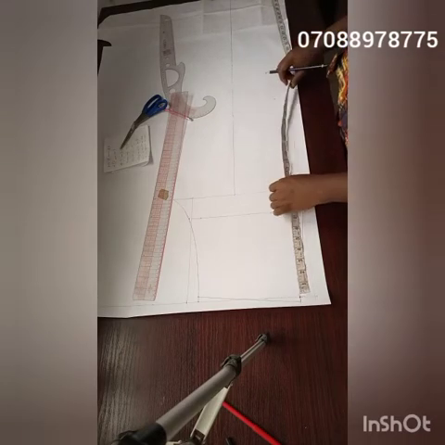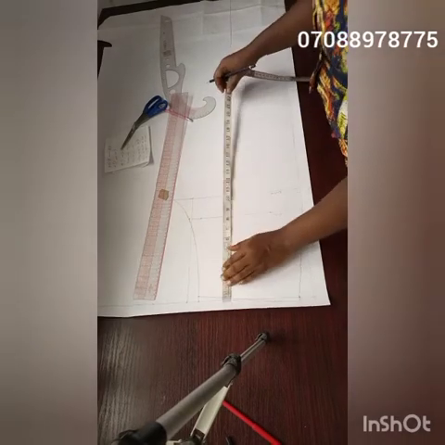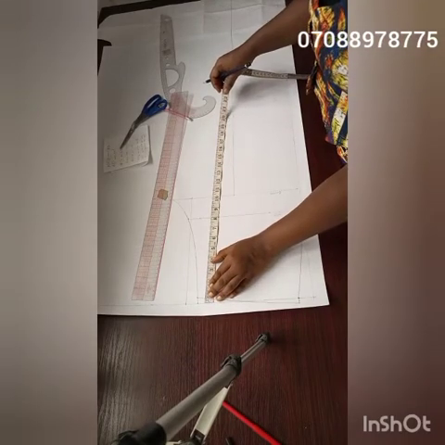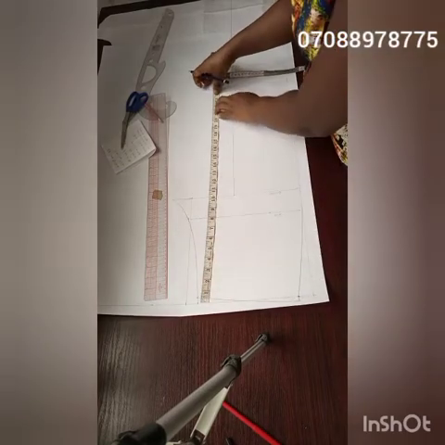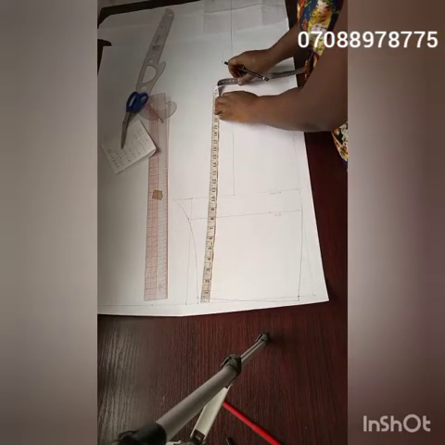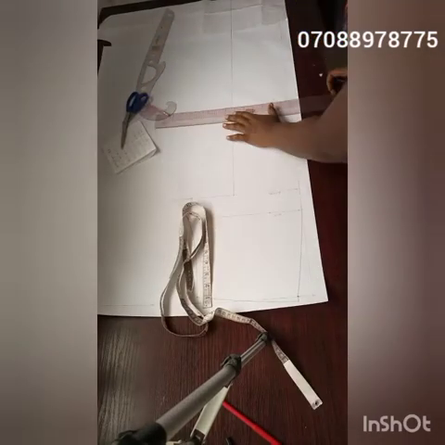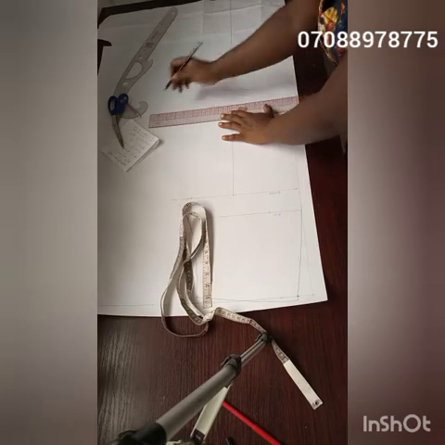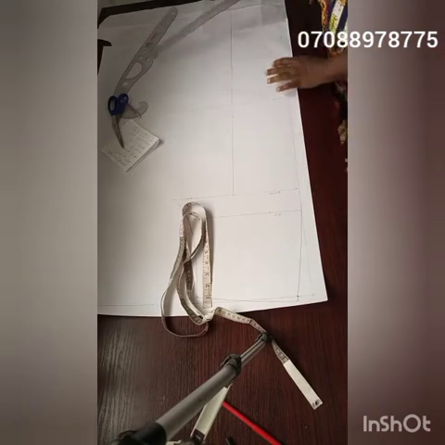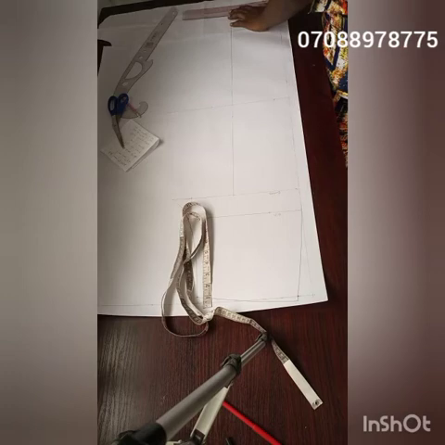So at this knee line, we want to rule our horizontal line across. And here also we are ruling our line across.